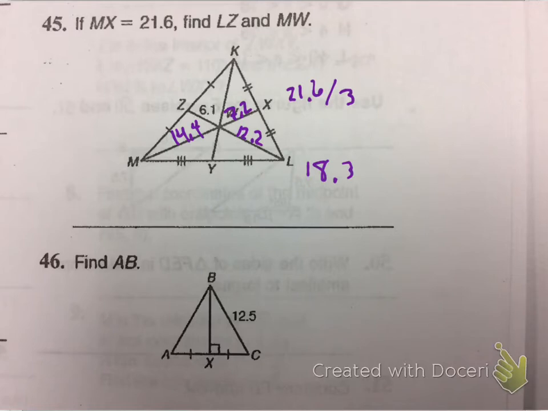We do have a rule that says that if these are equal and it's a 90-degree angle, then these should be equal. So this should be 12.5 also. Plain and simple. I'm not going to go too far into that. If I needed to do a Pythagorean theorem, I would do Pythagorean theorem. Okay, 47. Let's talk about that one first.